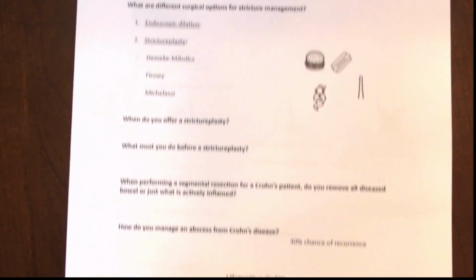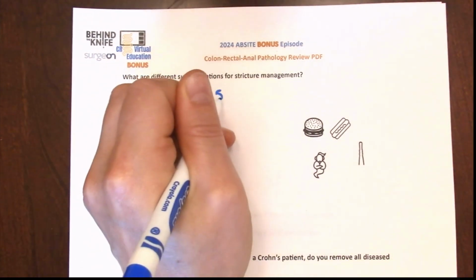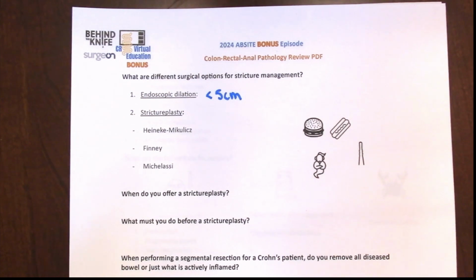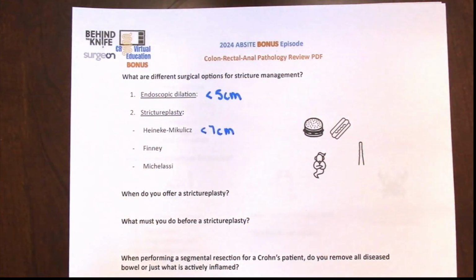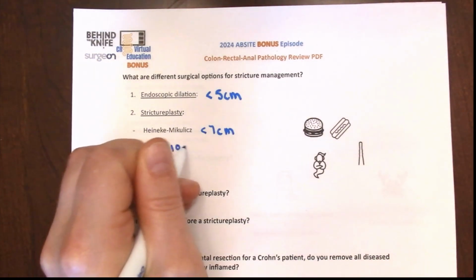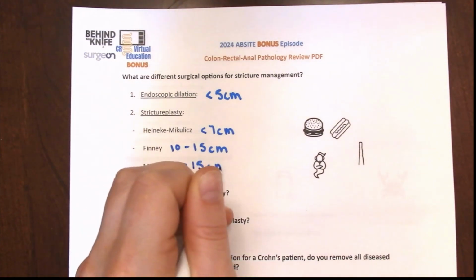And speaking of strictures, what are the different options for management of strictures? The surgical management depends on size. A stricture less than 5 centimeters that you can get to endoscopically, you can go ahead and try dilating the stricture. If you have a small stricture, which is 7 centimeters or less, you can perform the Heineke-Mikulicz. For medium-sized strictures, you can perform the Finney strictureplasty, which is for 10 to 15 centimeter strictures. And then for large strictures over 15 centimeters to preserve bowel, you'll do the Michelassi.